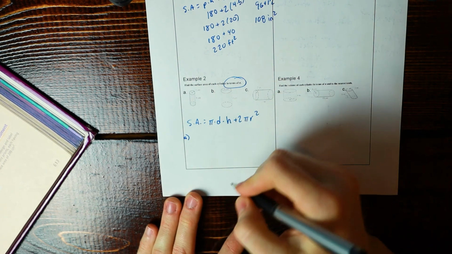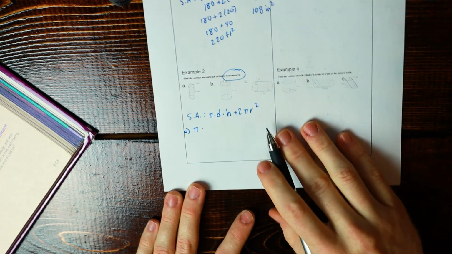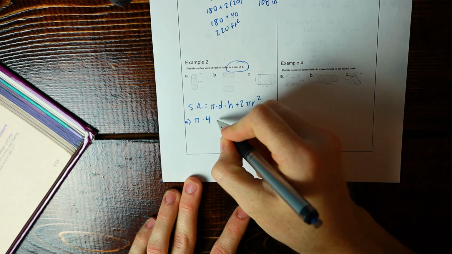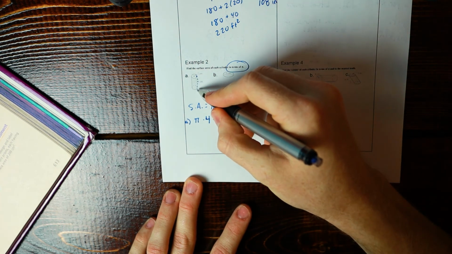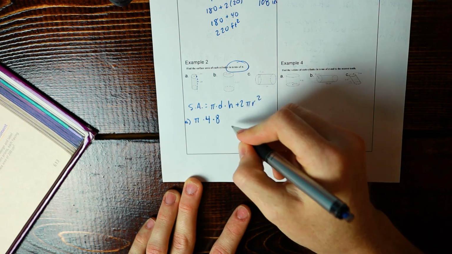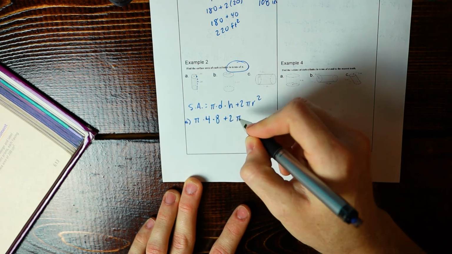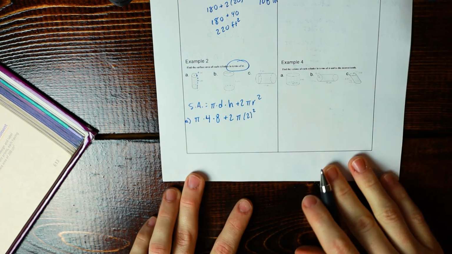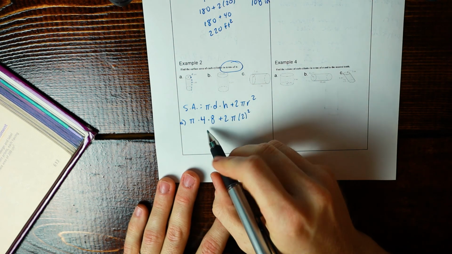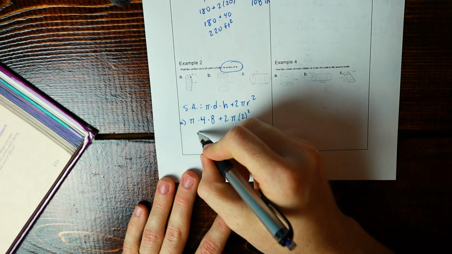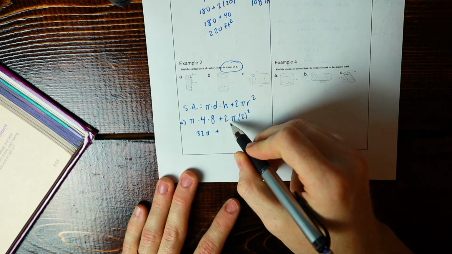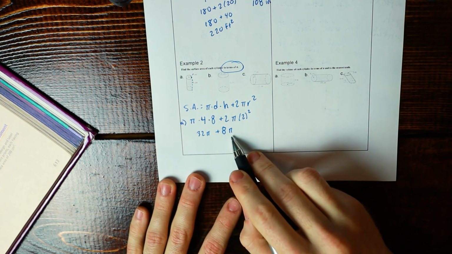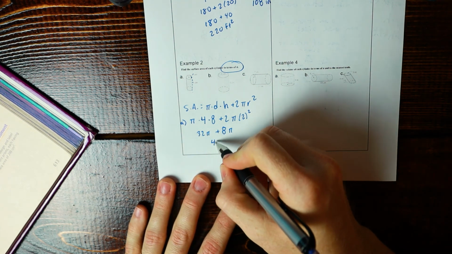So for part A, we'll do pi times a diameter. Well, the radius is 2, so the diameter, if we double it, we get 4. And then the height would be the distance or altitude between the two bases, in this case 8, plus 2 times pi r squared, so 2 squared. And then you'd simplify. Remember, you don't want to put pi in the calculator, so 4 times 8 is 32 pi, plus 2 squared is 4, times 2 is 8 pi, and then 32 pi's plus 8 pi's gives us 40 pi's.